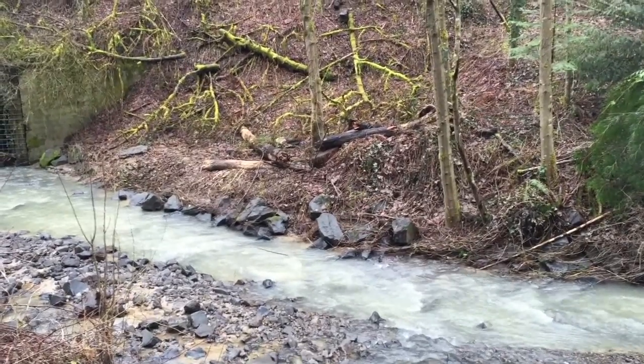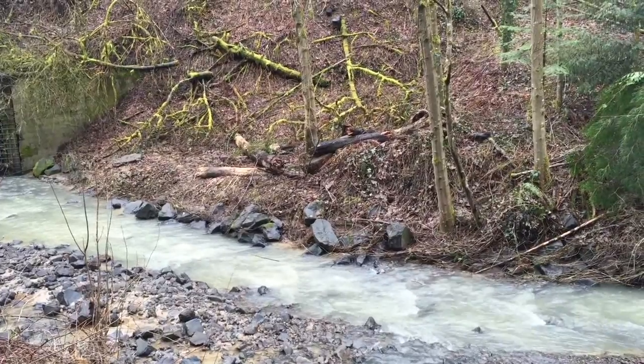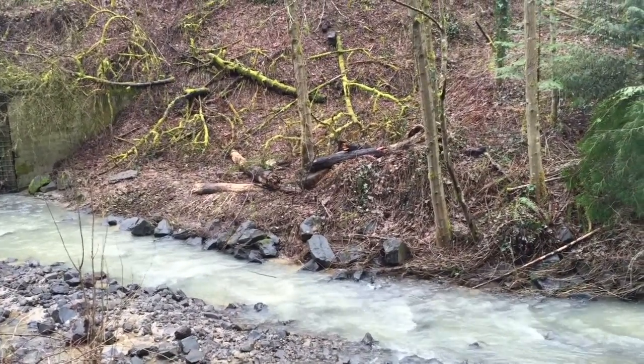So these are all alders. These are trees that come in as early successional type species after there's been some kind of a mass wasting event, as we see right here.